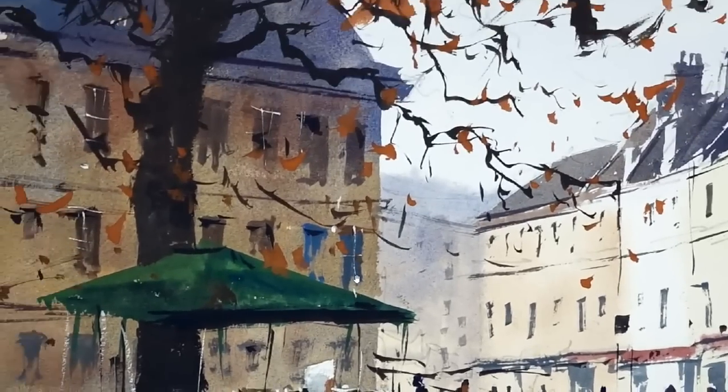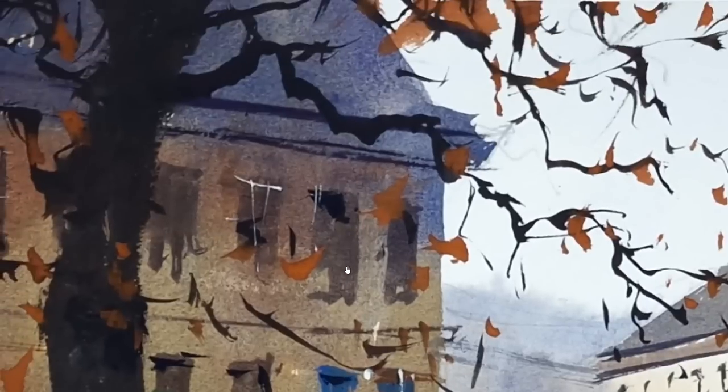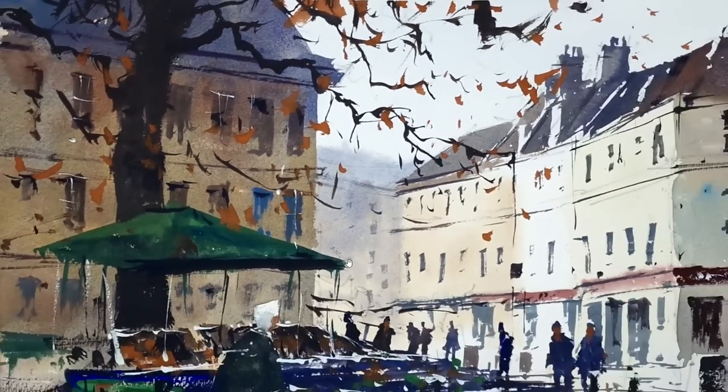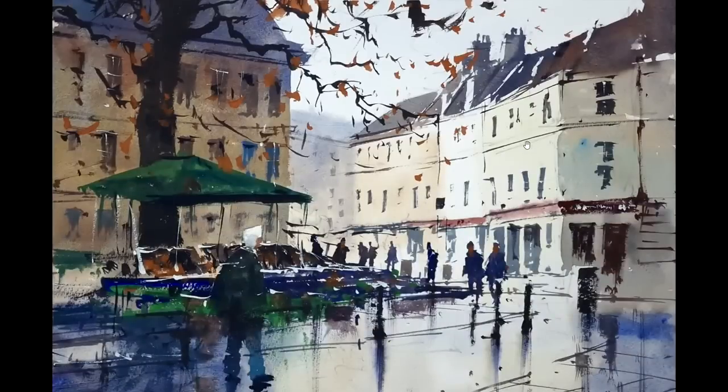And that tree, trying to get in that tree, that top part of the tree, those gnarly old branches. I think that really did make it, putting that tree in. It would have been pretty bare in there. Could have put in a few street lights. I forgot to put those in. So if you're having a go at this, put in some street lights by all means.